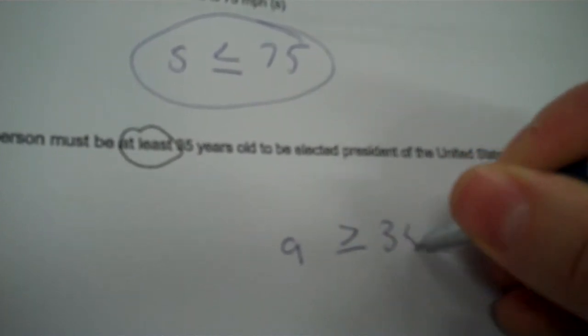A person must be at least 35 years old to be elected President of the United States, so the word "at least" means greater than or equal to. And then put A for age, and then 35.